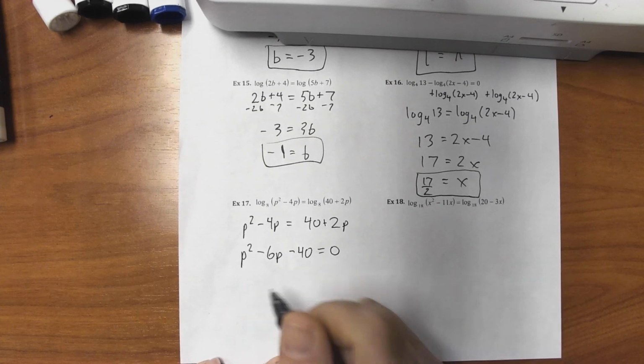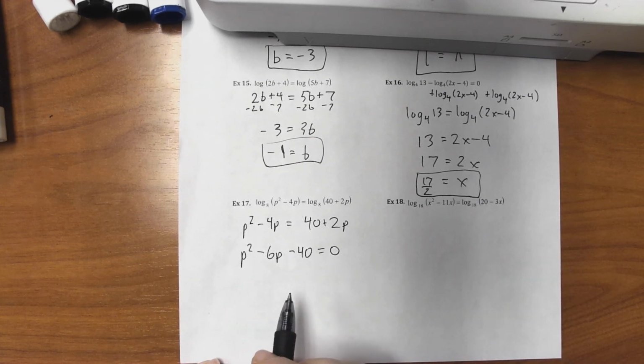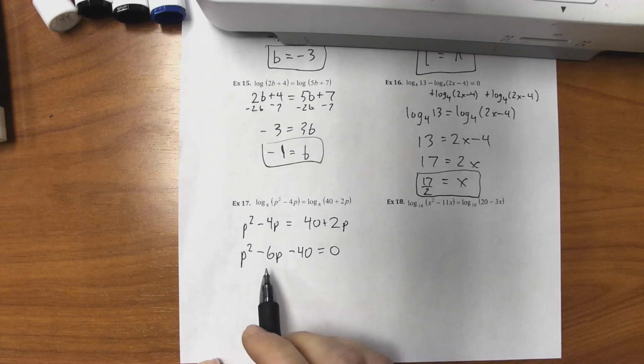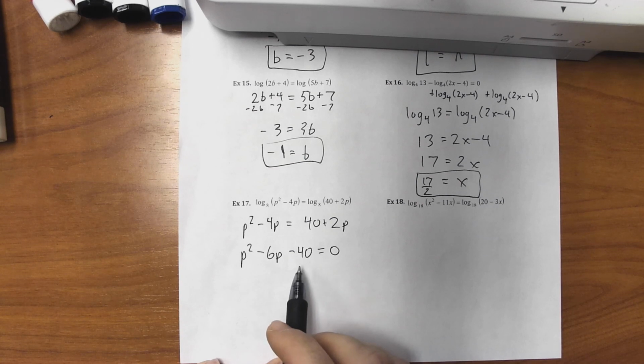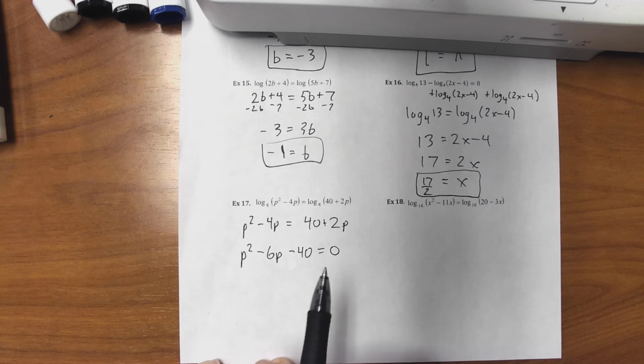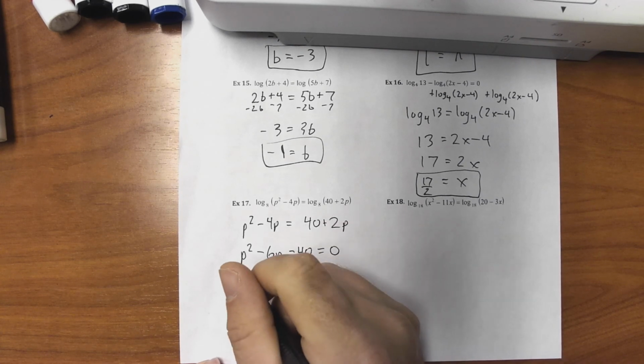and factor. So remember, to factor an a equals 1 quadratic trinomial, I want two numbers that multiply to c and add up to b. In other words, two numbers that multiply to negative 40 and add up to negative 6. So let's think what multiplies to 40. 8 and 5 do, but those don't add up. 4 and 10 will do the trick.